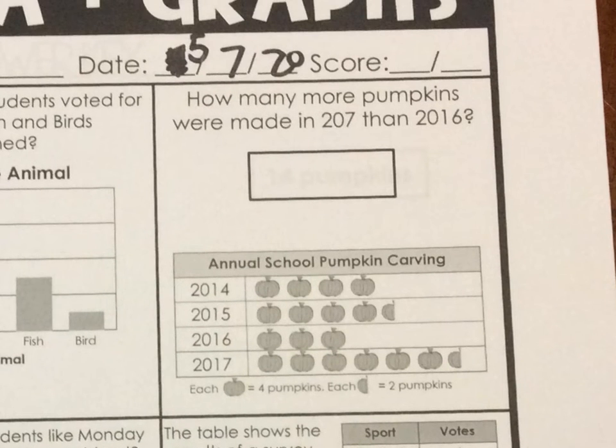So then on the next problem, how many more pumpkins were made in 200, and I think it's supposed to be 2017. I think there's a little bit of a typo there, guys. Let me fix that. Hold on a minute, I made a mistake. Okay, 2017. So then we've got 2017, 2016.